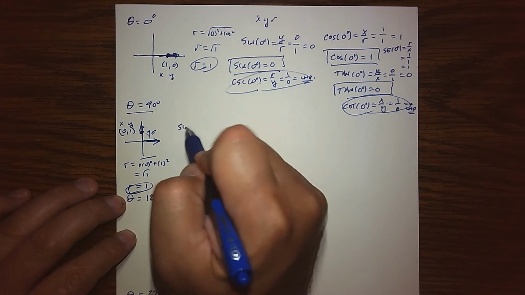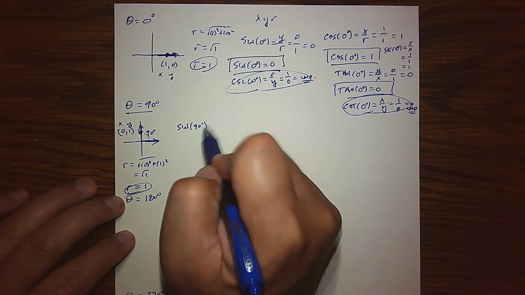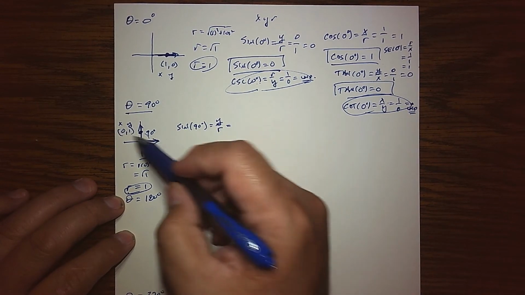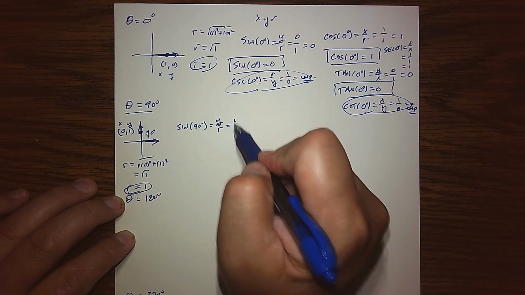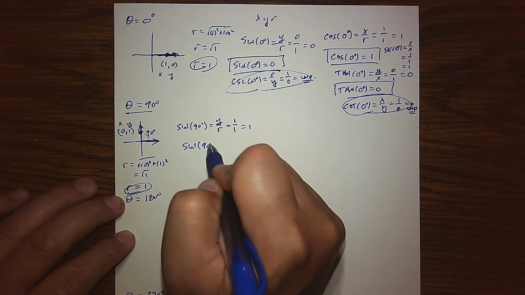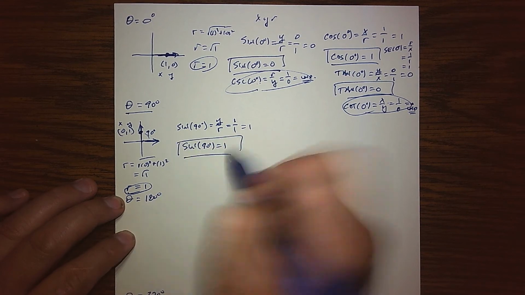So what is the sine of 90 degrees? Well, by definition, it's y over r. And for the ordered pair that I have, y is 1, r is 1, so we get 1. So the sine of 90 degrees equals 1.